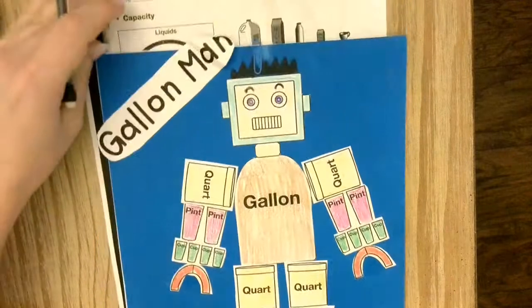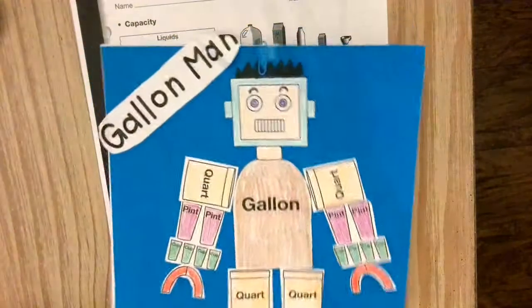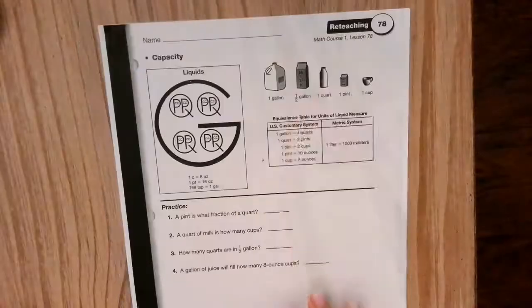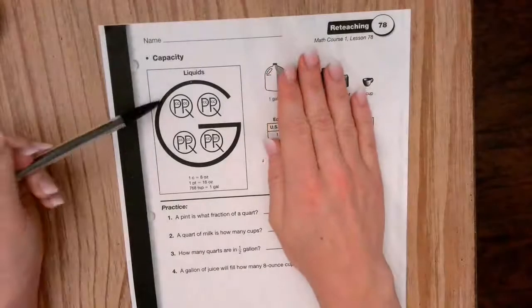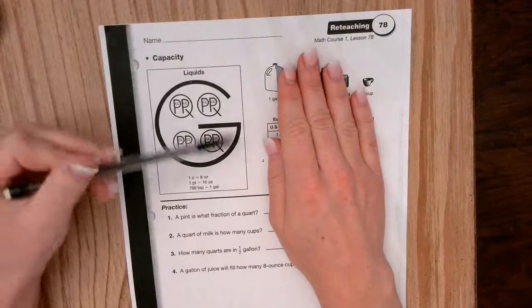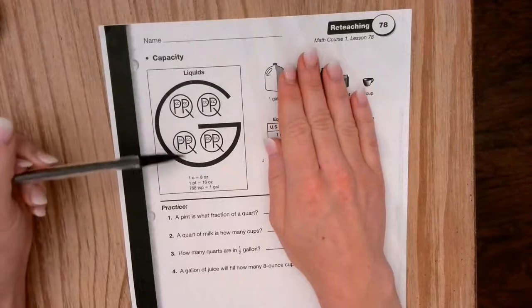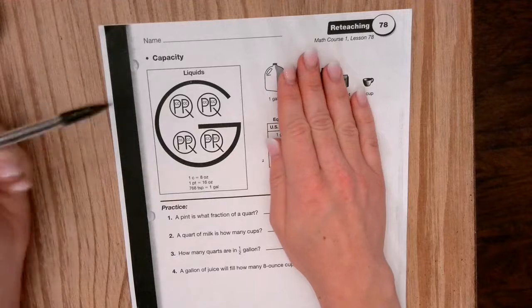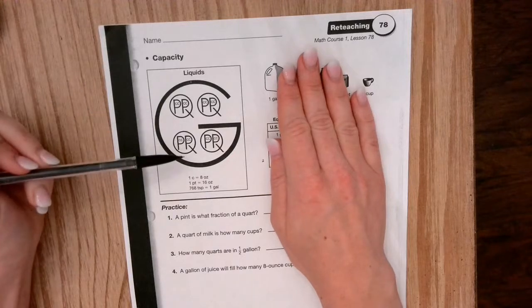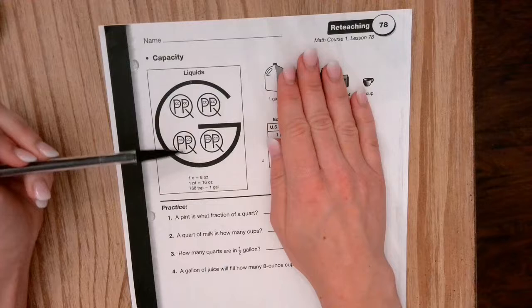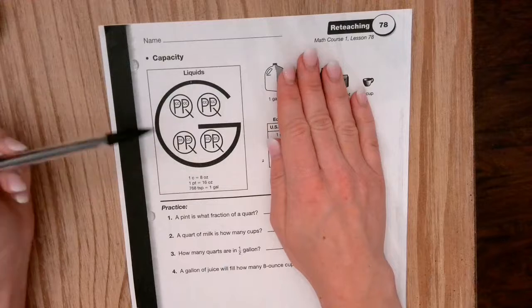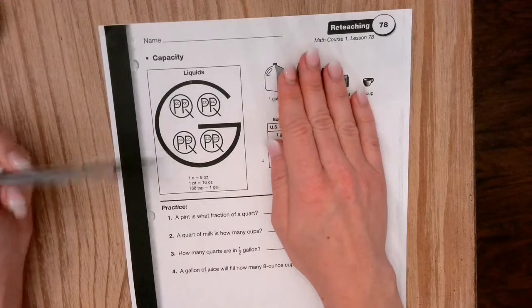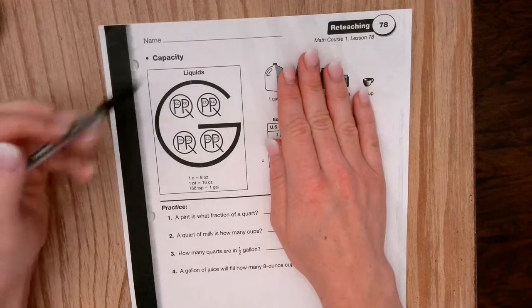Now, if you don't like the gallon man, then you can also look at it like this, which I actually prefer this way because it's easier to count how many cups, how many pints, and how many quarts there are in a gallon. So for this, there is no simple way to really think about it. You just have to look at the pictures or look at your gallon man and actually just count how many cups or quarts or whatever it is it's asking for.